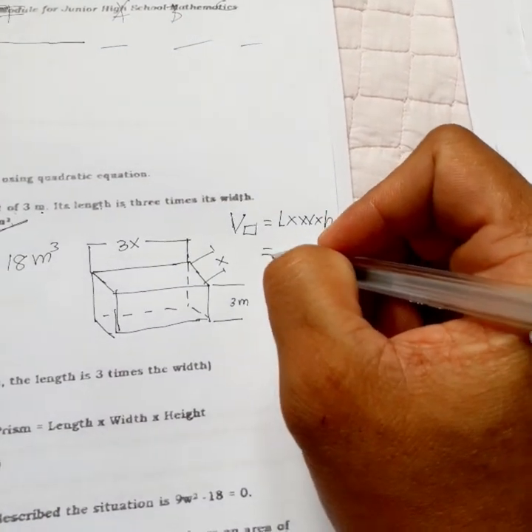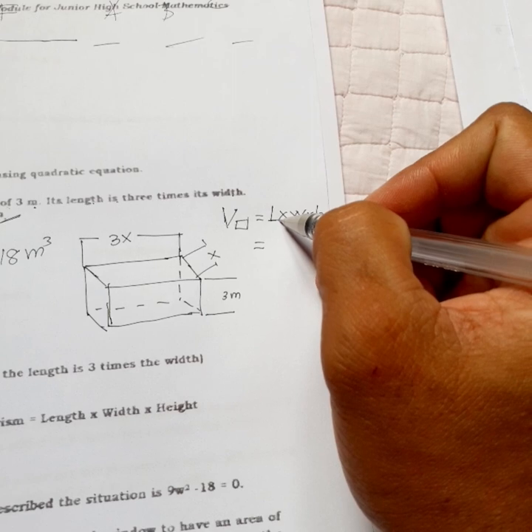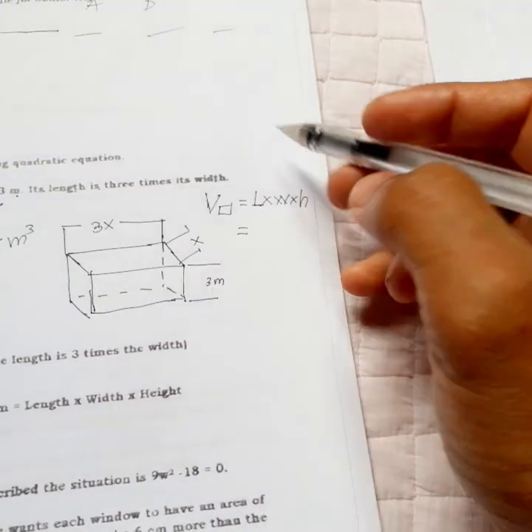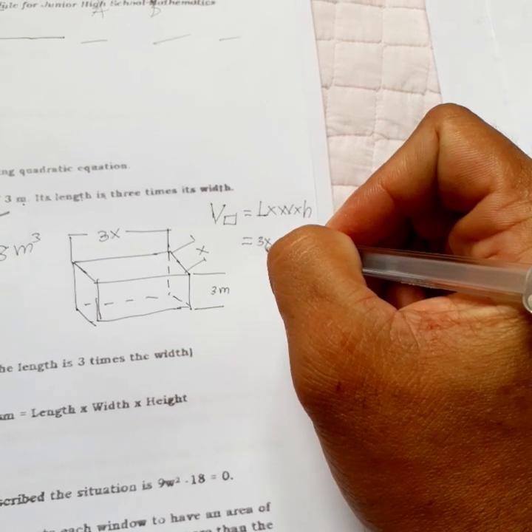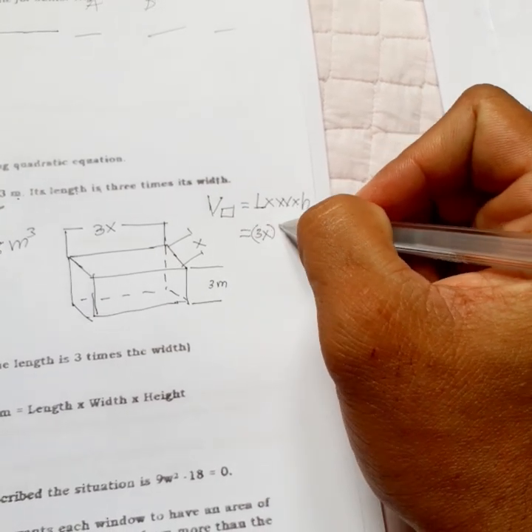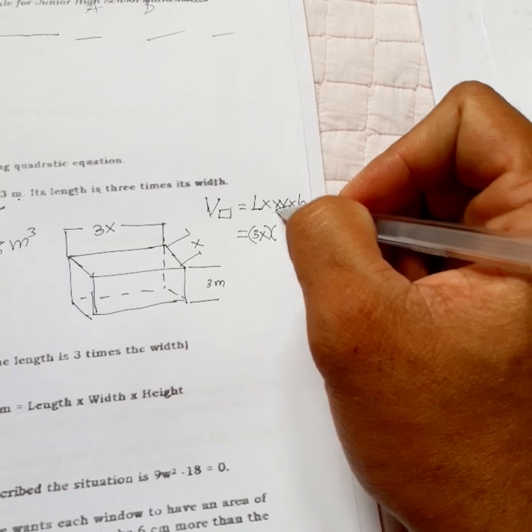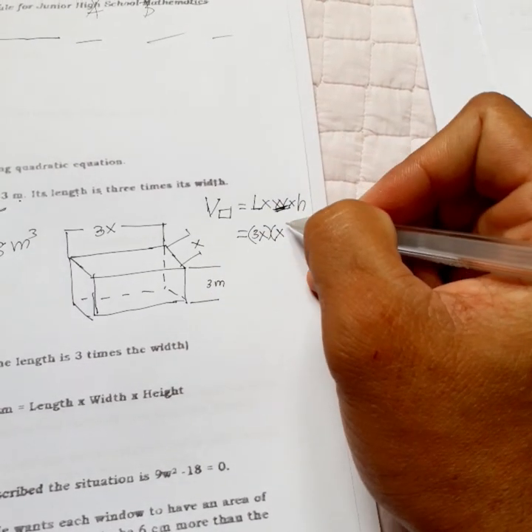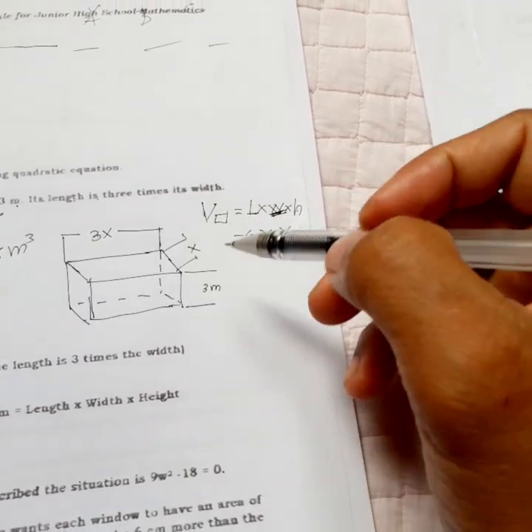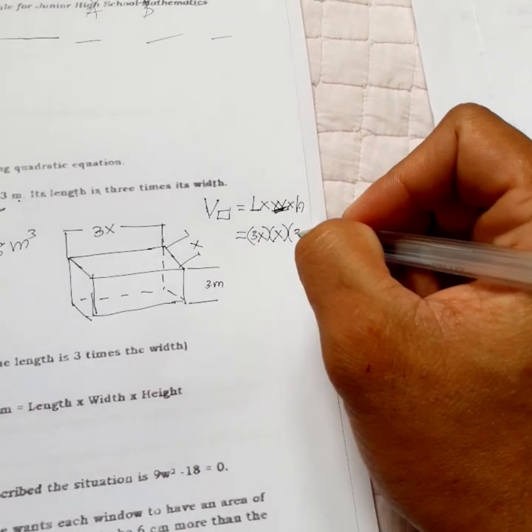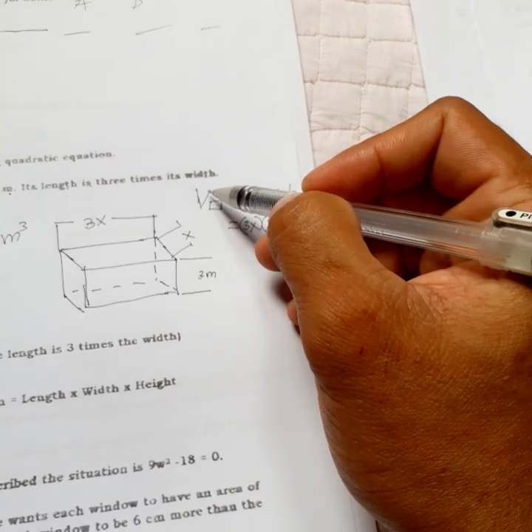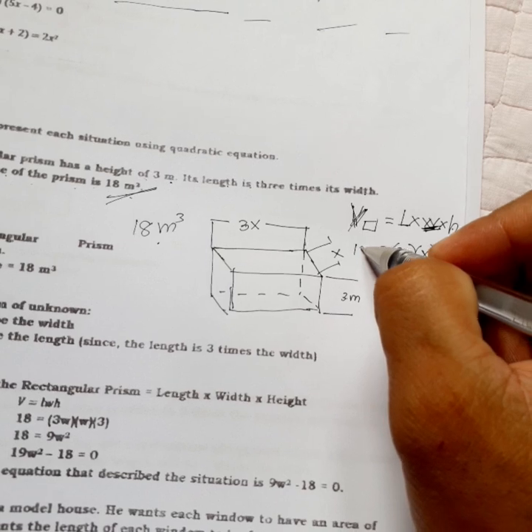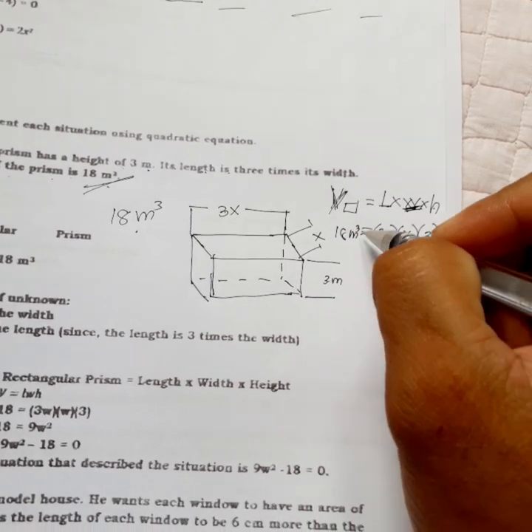Then simply, pila si length, we have 3x, copy 3x, times pila si width, we have x, pila si height is 3, pila si volume, we have 18 cubic meter.